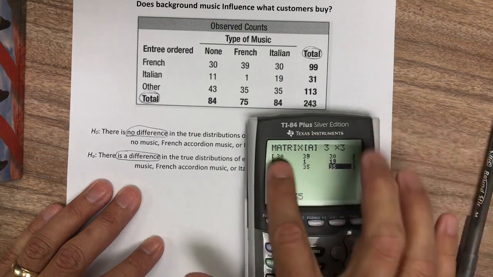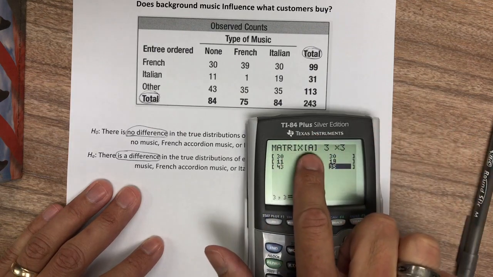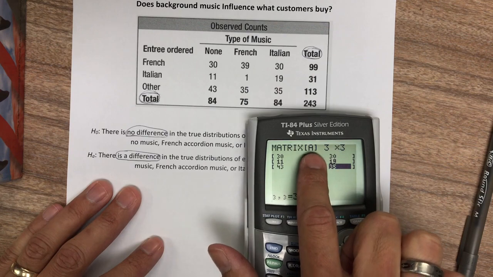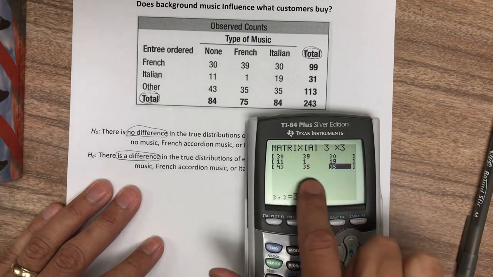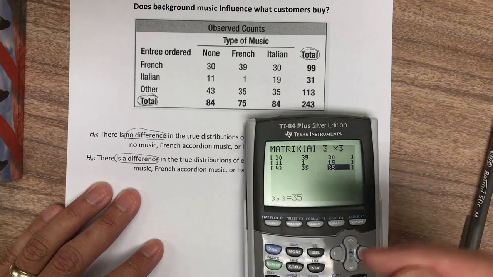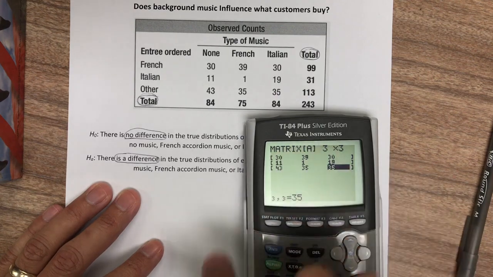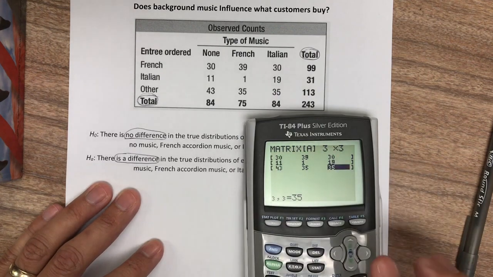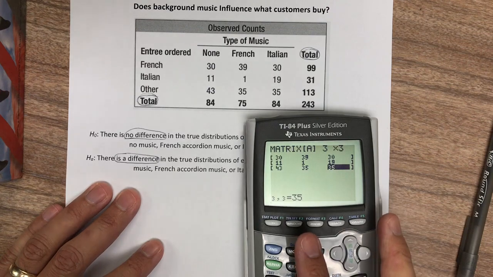Once you have the matrix, this matrix is stored in matrix A. You have to remember, these are your observed counts. From the data, we got these numbers from the survey. So the next step is you are going to do the chi-square test.